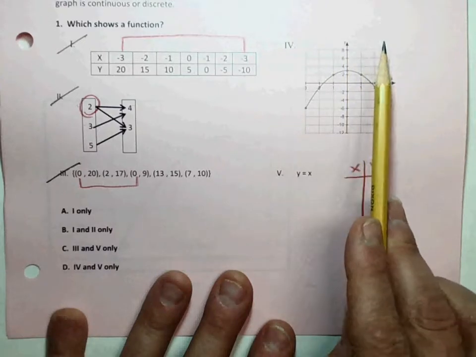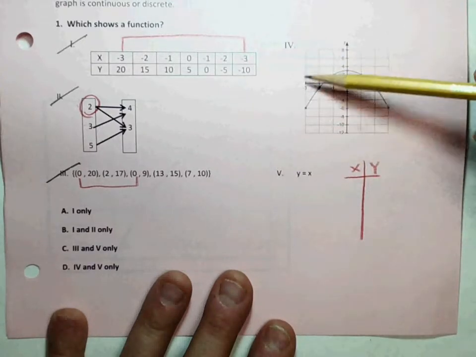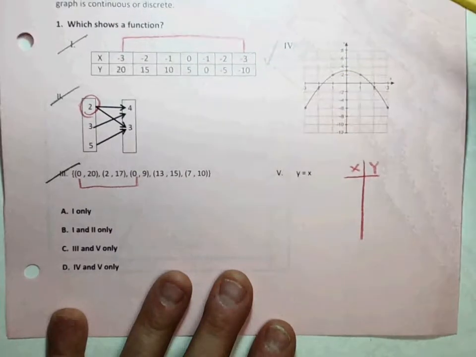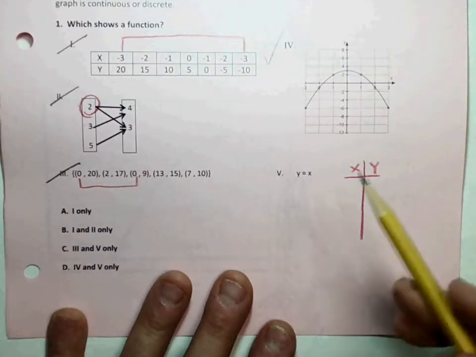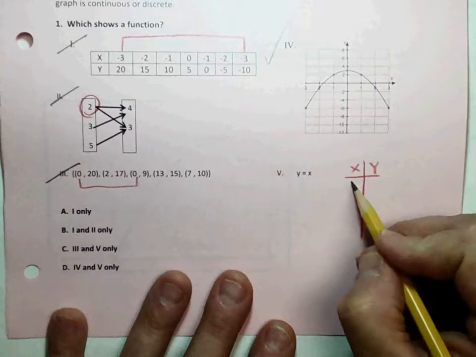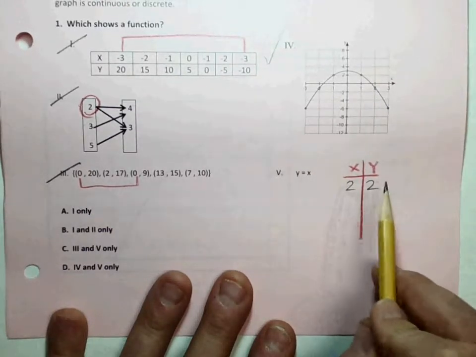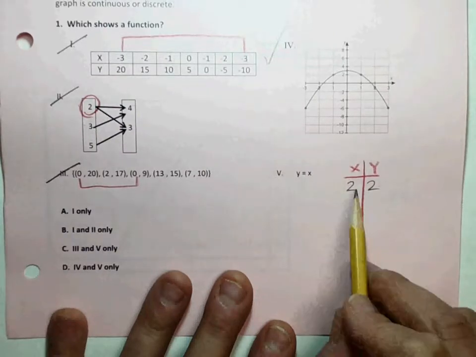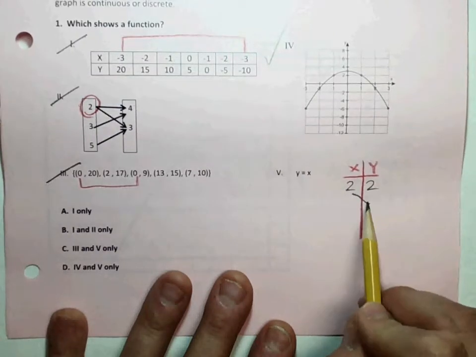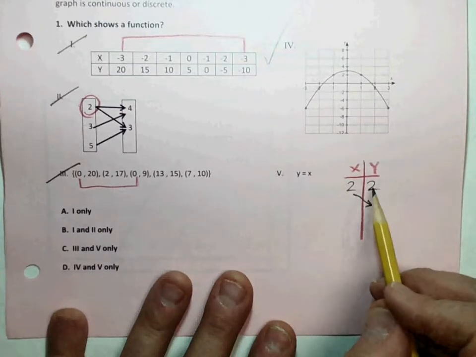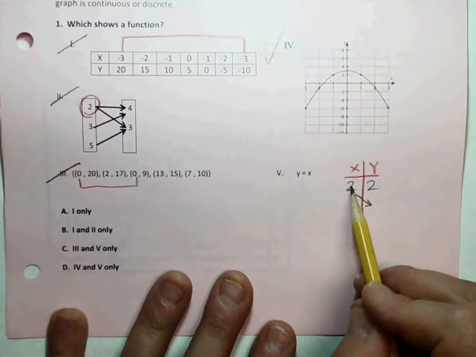There are no points stacked immediately on top of one another. All the x's produce a different y. This one's good. And for y equals x, just start asking yourself, what if x was 2? Y would be the same thing. One input is giving one output. Is there any way 2 can produce another answer from this equation? The answer is no. 2 is the only thing that x will produce.